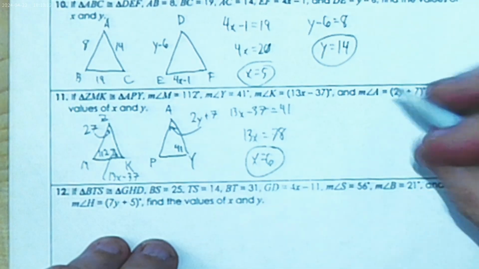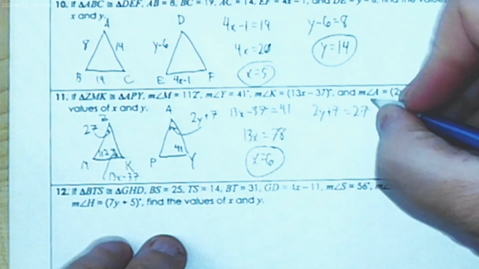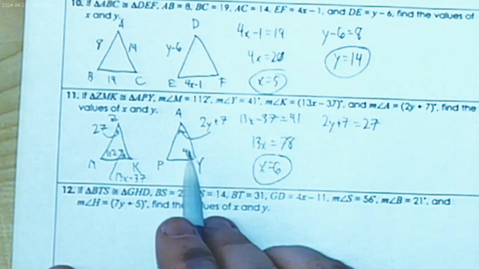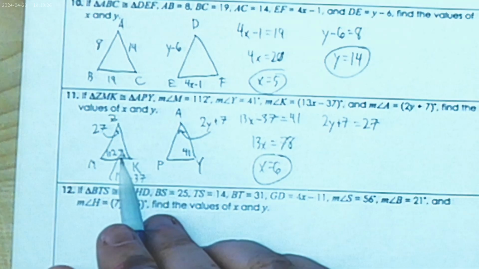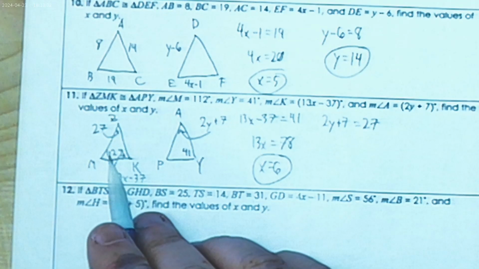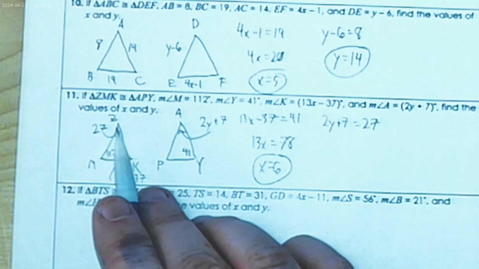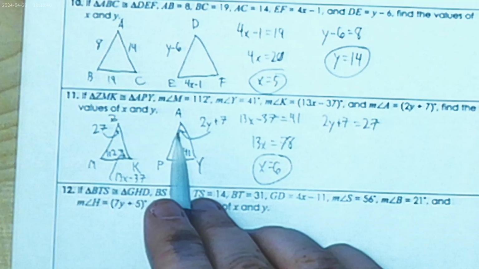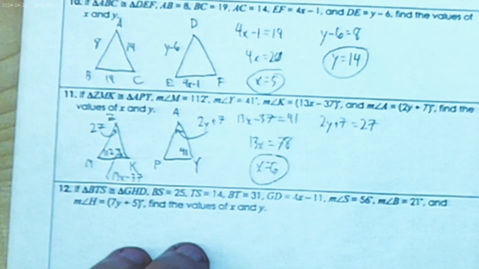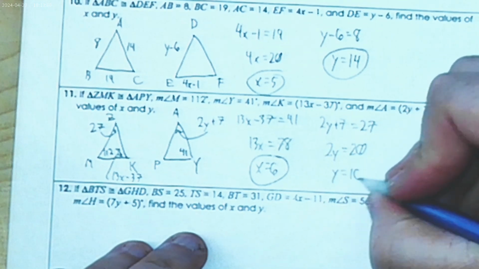So that means I can set up the equality 2y plus 7 equals 27. Because these triangles are congruent, this angle is 41, and so angle K is 41. If this is 41 and this is 112, I can subtract both of these from 180, and that gave me 27. If this is 27, that means that this is equal to 27. So I just set 2y plus 7 equal to 27. Now I solve for y. So 2y equals 20, y equals 10.